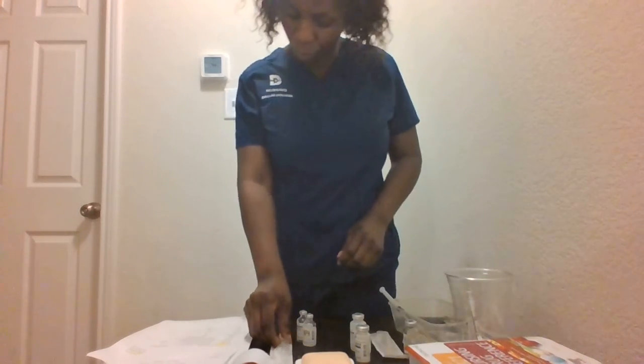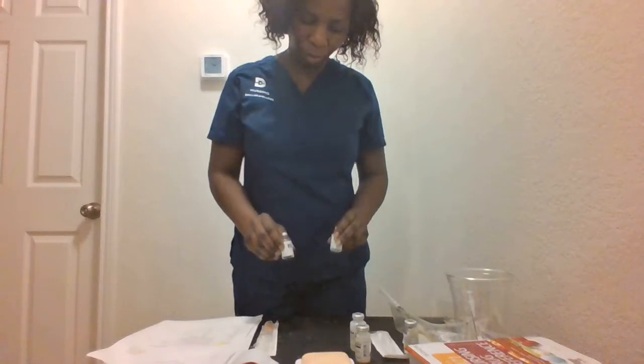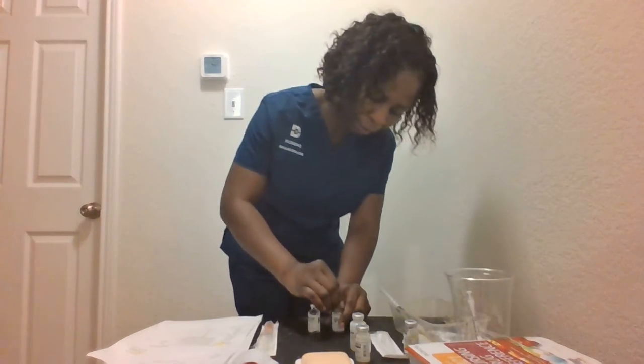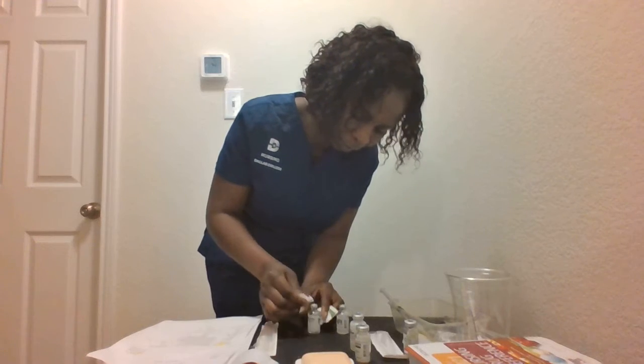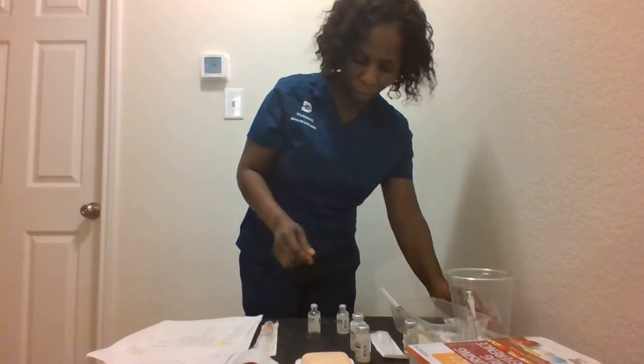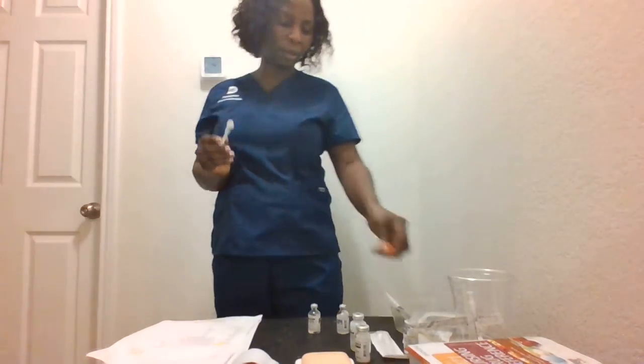Then the third medication, which is my insulin, I'm going to set that aside. I will have taken off the cap again. Then I'll wipe. Then I'm going to open my syringe and take off the cap. I'm going to draw 12 ml of air into my syringe, this way, 12 ml of air. I'm going to drop the air into the NPH.